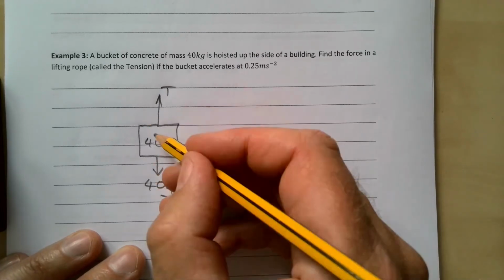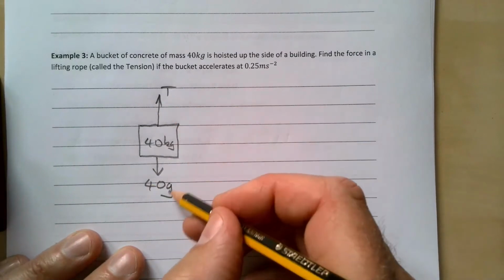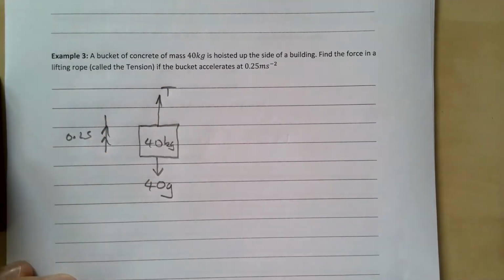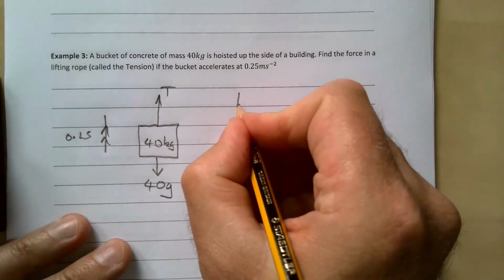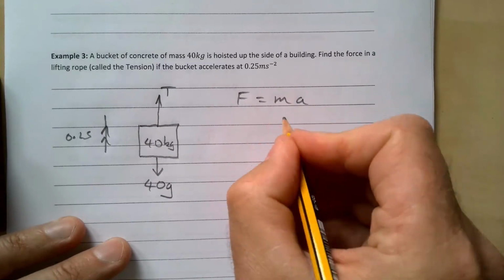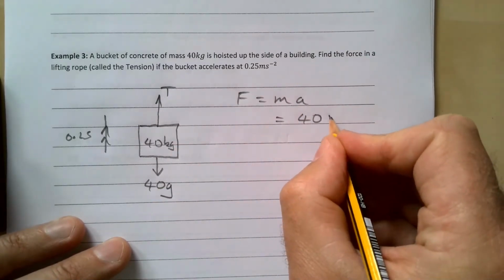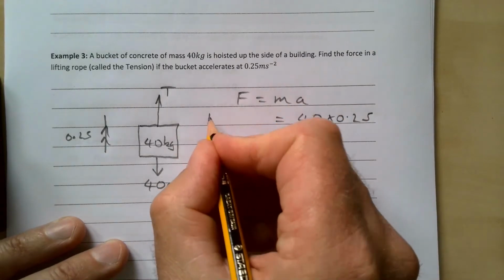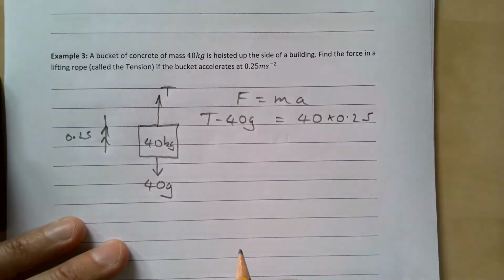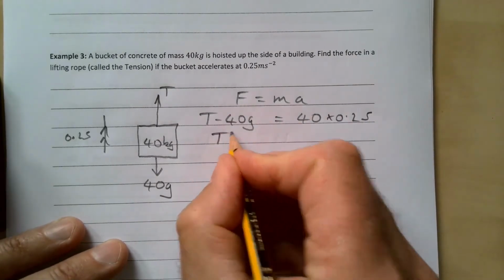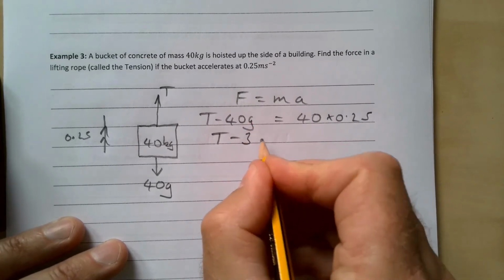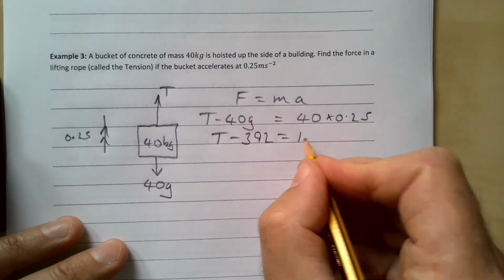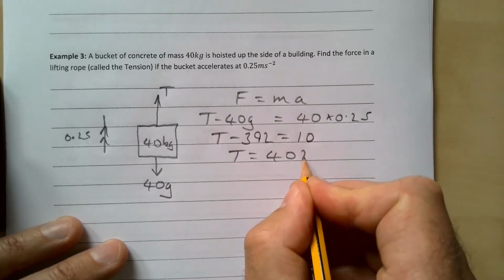If it was in equilibrium, everything going this way equals everything going this way. The tension in this string would be 40g, or 40 times 9.8. But it's accelerating up. We do our double arrow, 0.25, and we can then work out our tension. F equals ma. Right hand side, 40 times 0.25. And what do we have acting? The positive direction is up, so it's going to be T take away 40g equals 40 times 0.25. T take away, 40 times 9.8 here, which I think gives 392, I'll check it in a wee second, and 40 times 0.25 gives us 10, so tension then is 402.